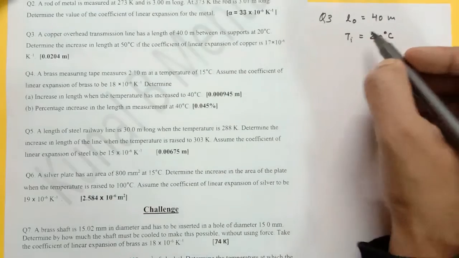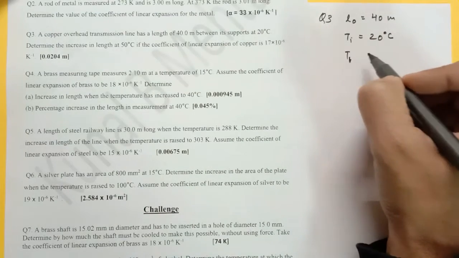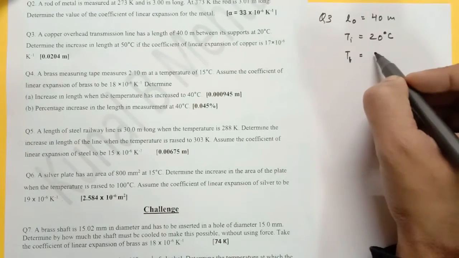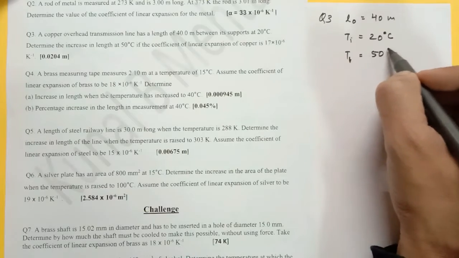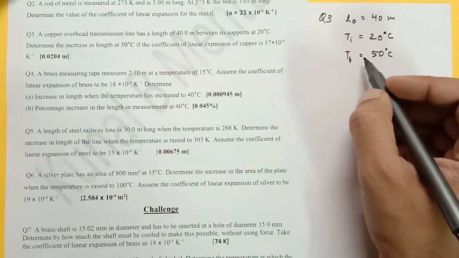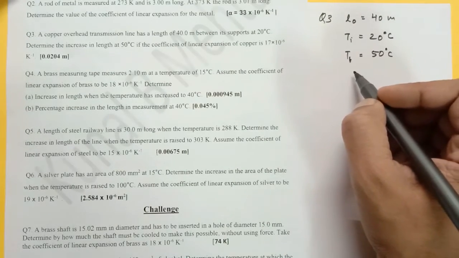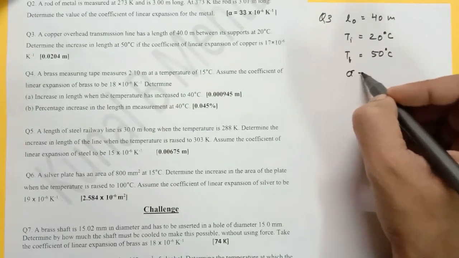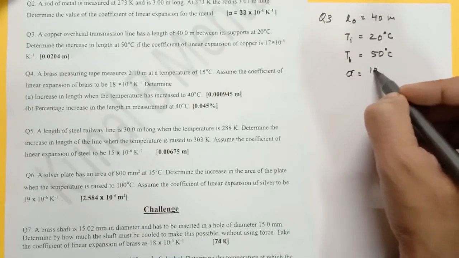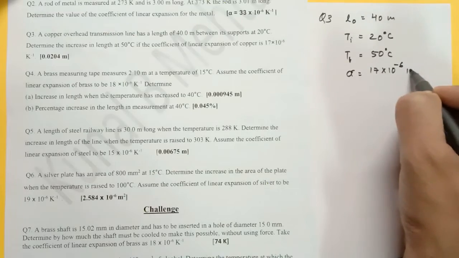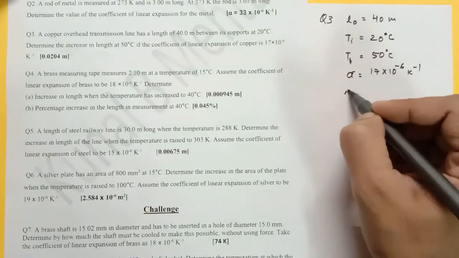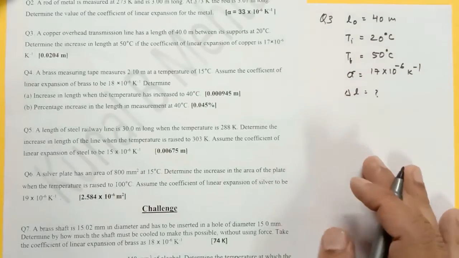Then at 50 degrees, so the temperature of that cable would have gone high due to, say, high temperature in summer, due to which the expansion in the length would have taken place, and that delta L we are supposed to find out.